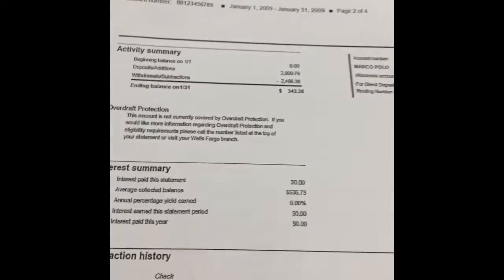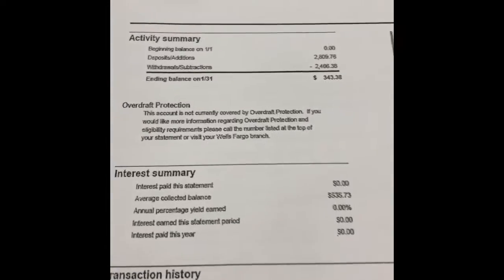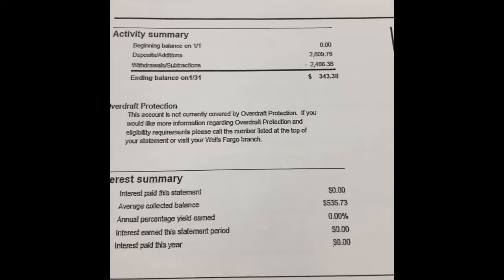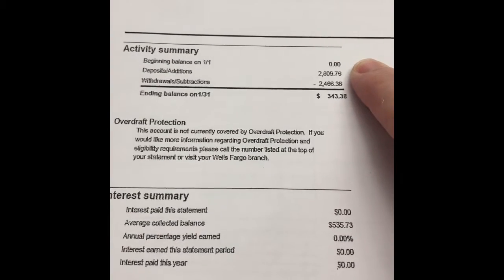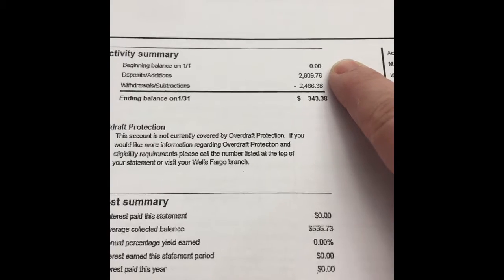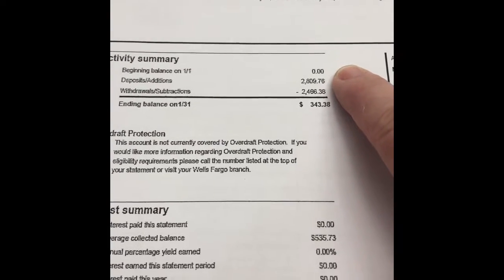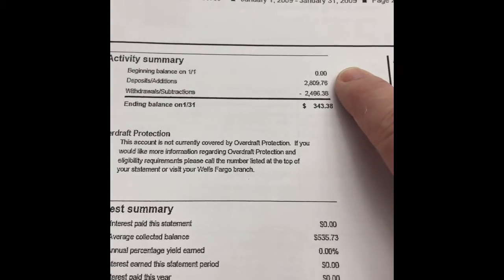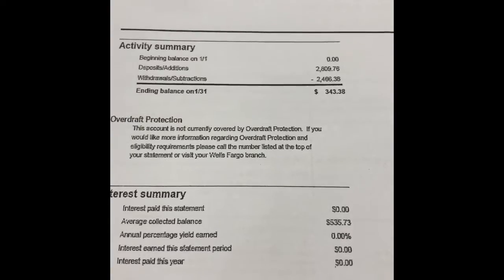This page has a lot of information that we have to pay attention to. So, right up here under account activity, the very first thing it tells me is what my beginning balance was. And it tells me that my beginning balance was 0. So this, to me, indicates that this is a new account that I just opened and that I didn't have any money in my account at the start of the month.